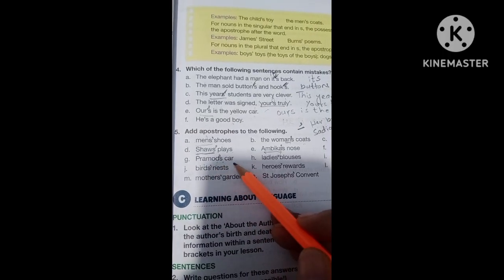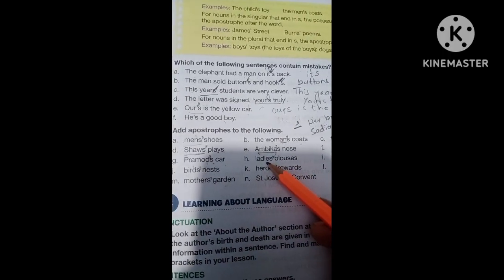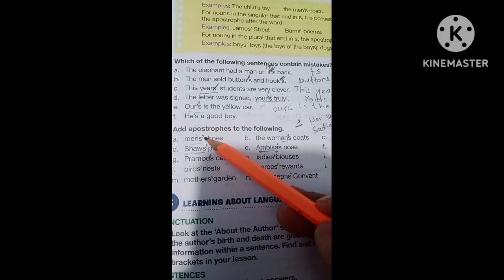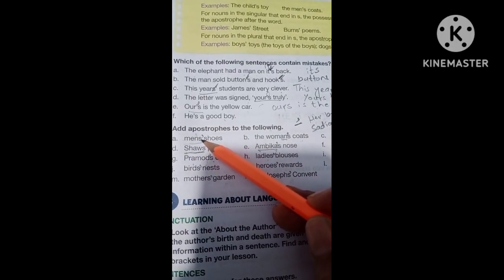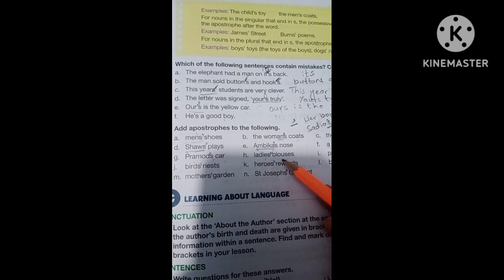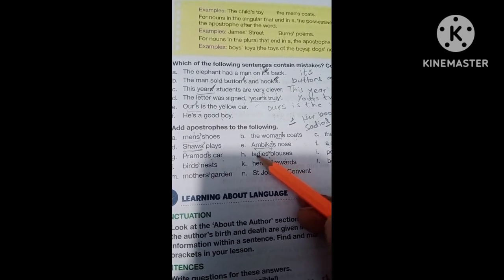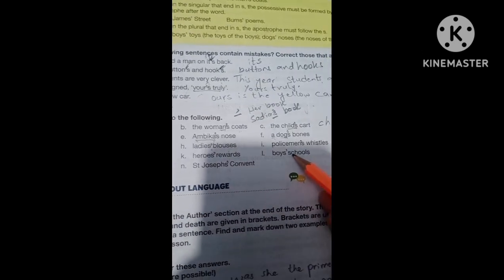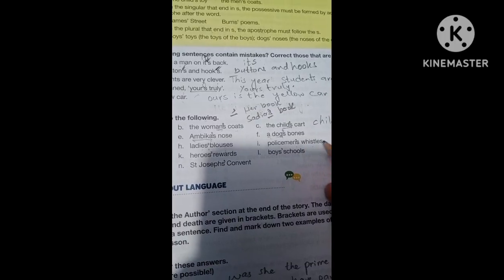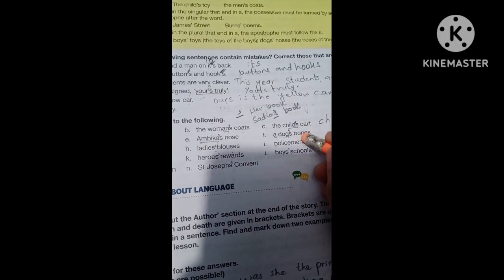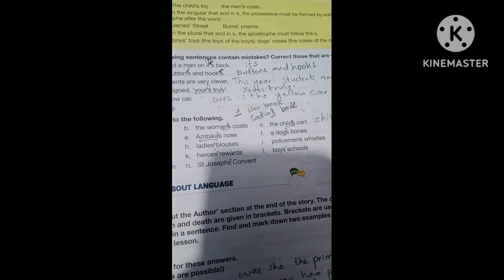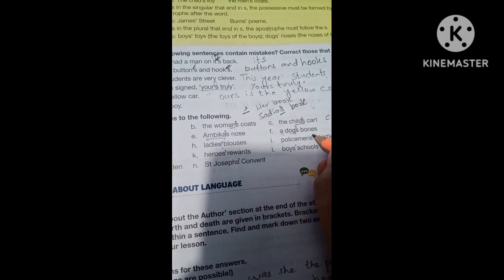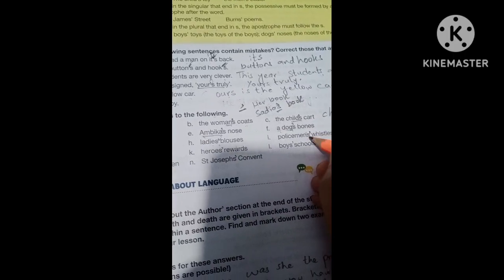Pramod's car. Now ladies is plural, and we have decided that with plural we will add apostrophe after s. Ladies' blouses. Policeman's whistles.